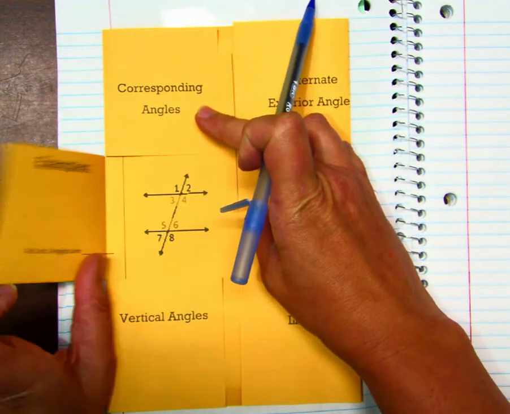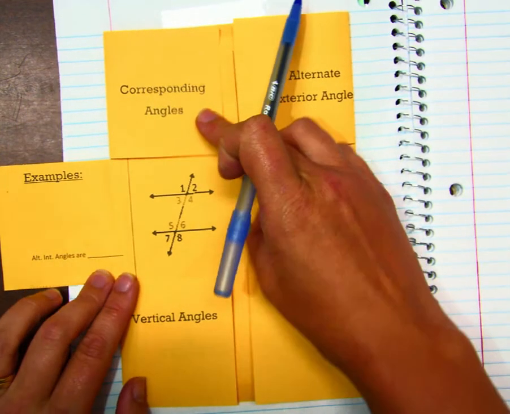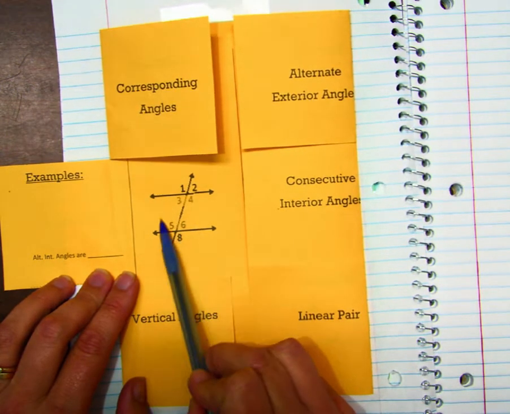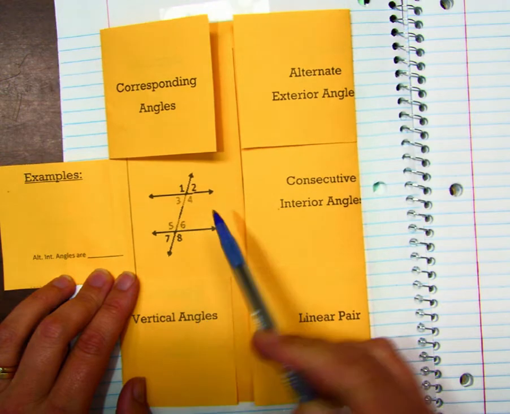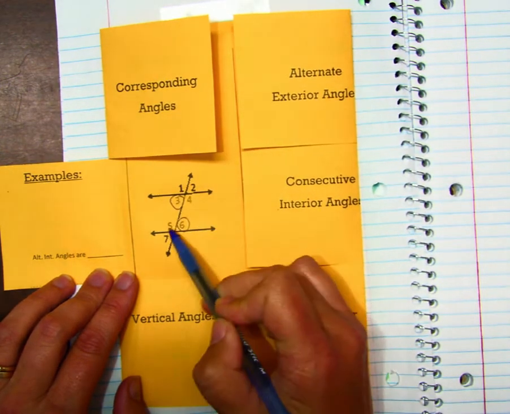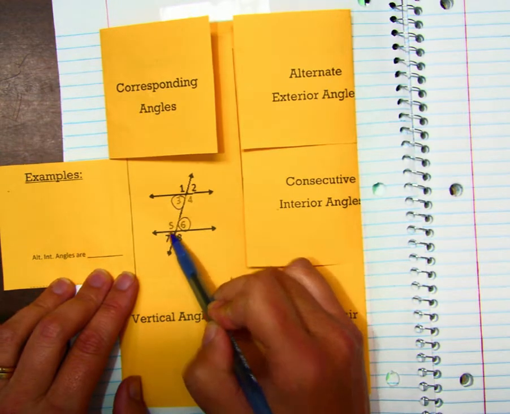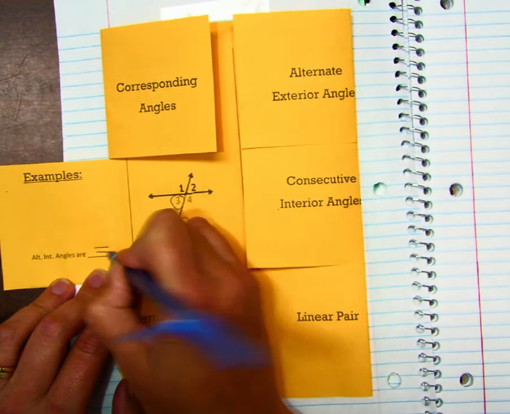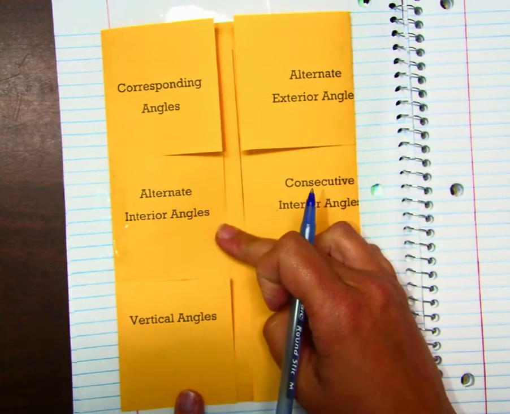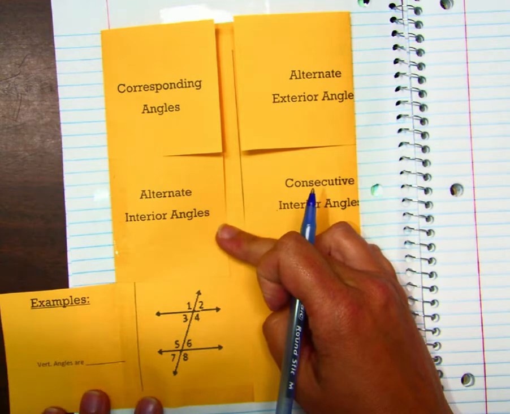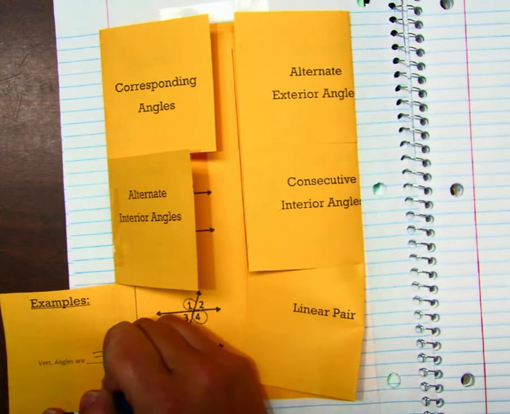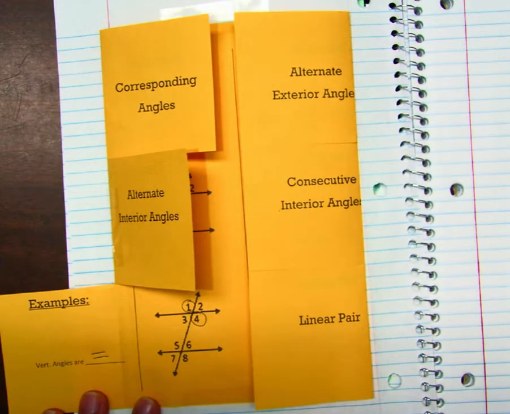Alternate interior angles. Alternate interior angles are angles that are inside the parallel lines, so we're limited to the angles that are inside, and alternate means that they're on different sides of the transversal. Something like angle 3 and angle 6, or angle 4 and angle 5. And alternate interior angles are also going to be equal. Vertical angles, we talked about those before, those are angles that are across from each other, so that would be something like angle 1 and angle 4, and vertical angles are also going to be equal.